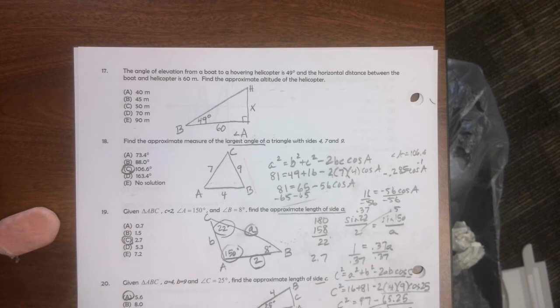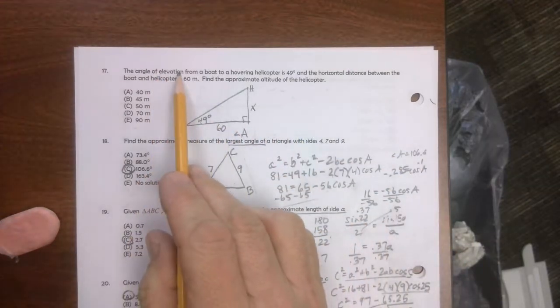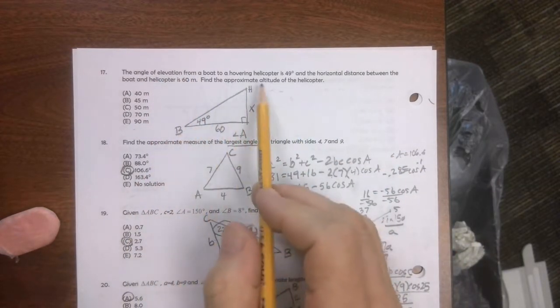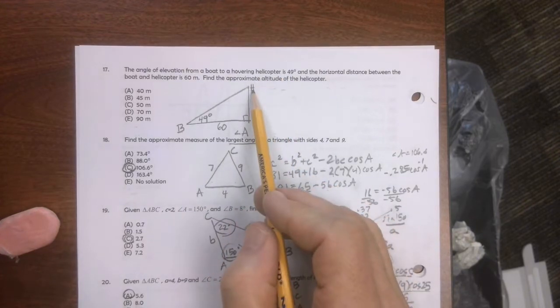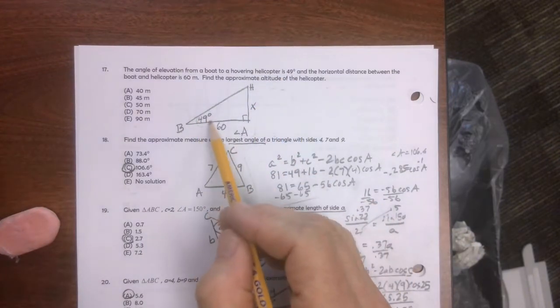Okay, I think we can fit the rest of this review in this one video, but let's go. So the angle of elevation from a boat, B, to the hovering helicopter, H, is 49 degrees. There's my angle of elevation.